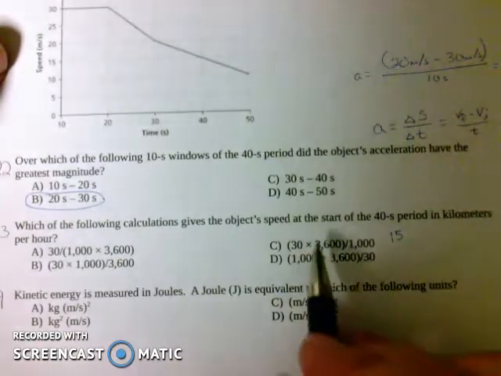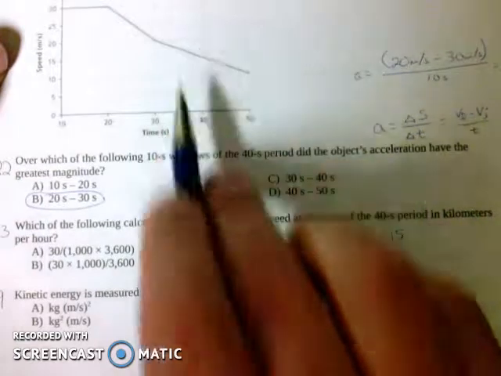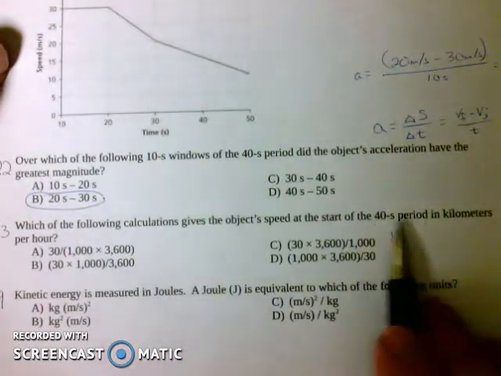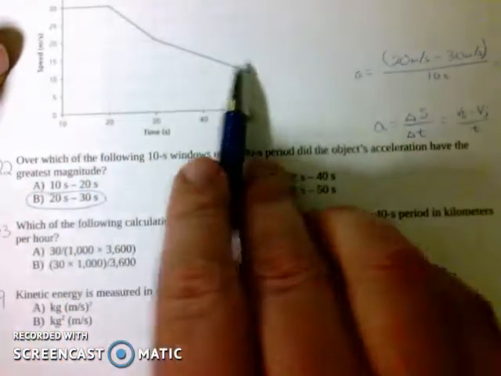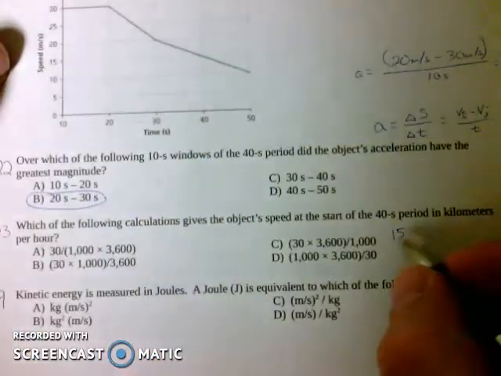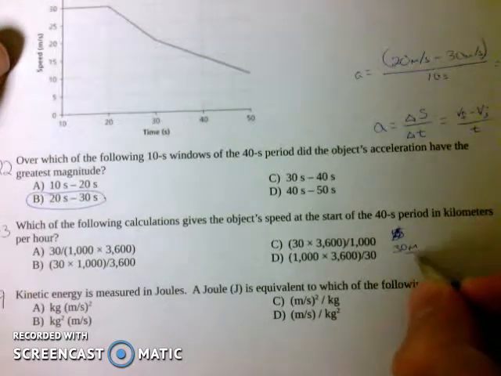Okay, I got confused there for a second because I was thinking at the start of the 40-second to 50-second window. He's actually talking about the start of the 40-second period. So we're up here, he goes 10 seconds, 20 seconds, 30 seconds, 40 seconds. So look up here at the 30. Not 15, 30 meters per second.